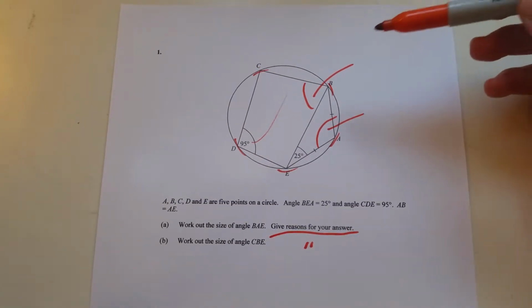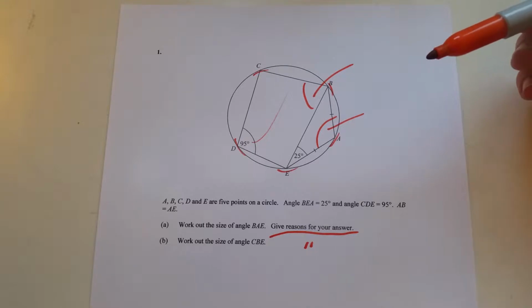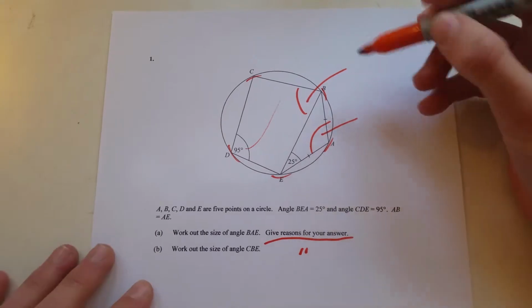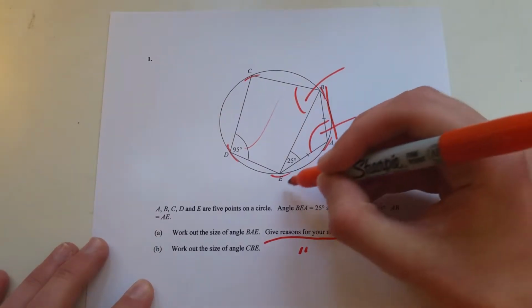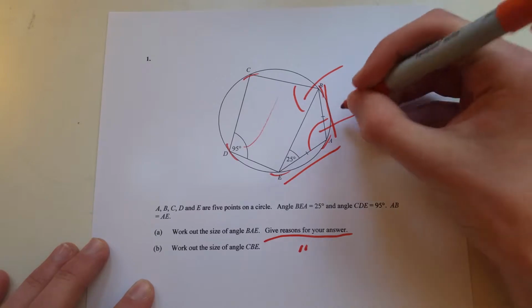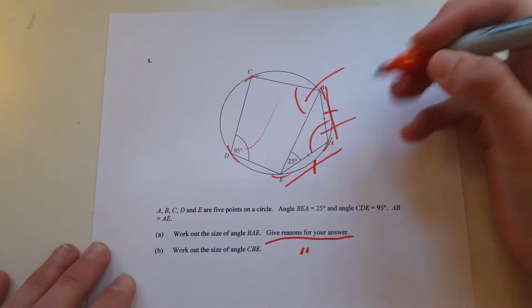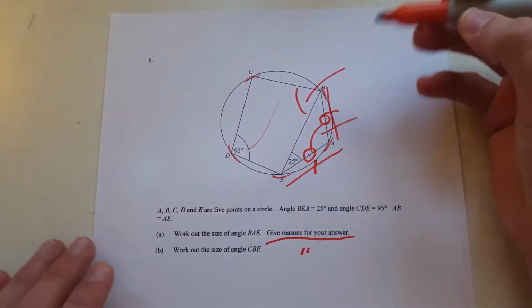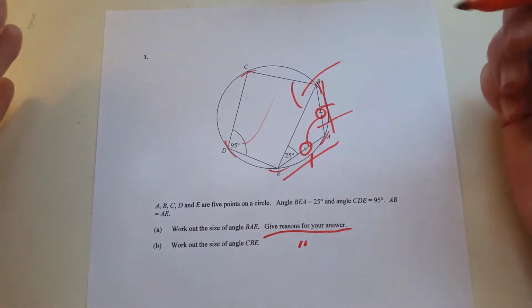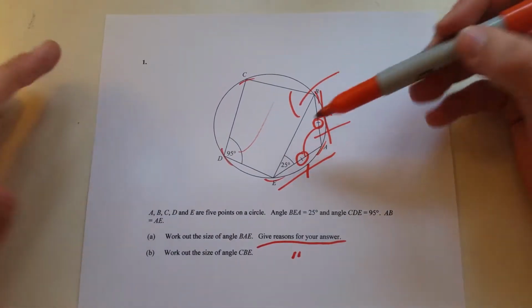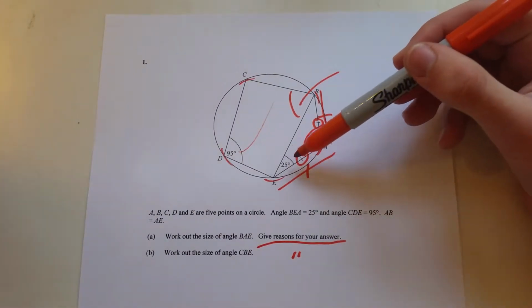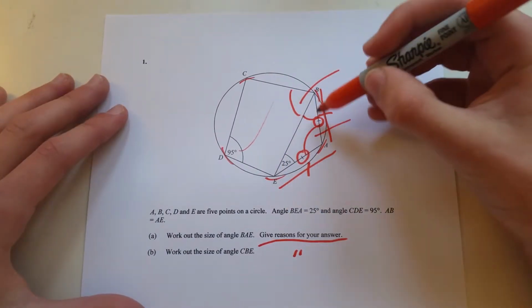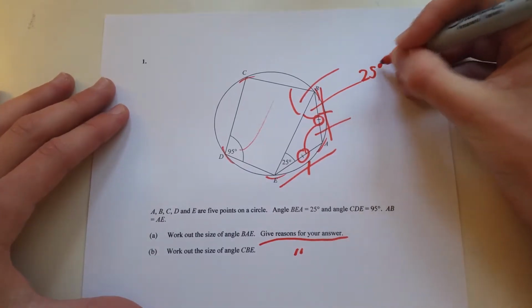Okay, so firstly, the first thing you could do to go about working out angle BAE would be to spot that these two lines here, BA and EA, are equal in length, as described by these two lines here. This means that this whole shape here is in fact an isosceles triangle. And because you're given one of the angles here, 25 degrees, you can work out the angle here, EBA, which will also be equal to 25 degrees.